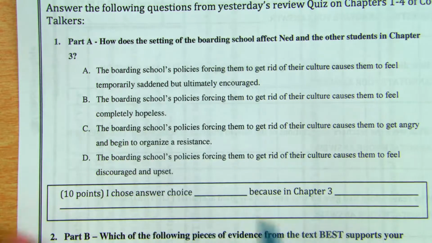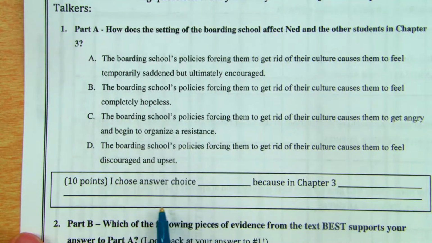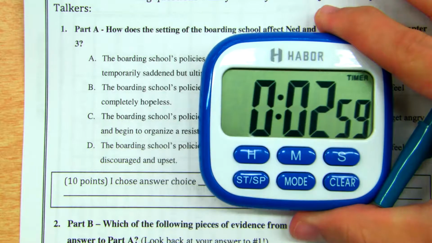Circle your key words, cross out wrong answers, and explain. Going to give you 3 minutes to work through number 1 and number 2. Don't forget to cross out. Don't forget to explain. And begin. Go.